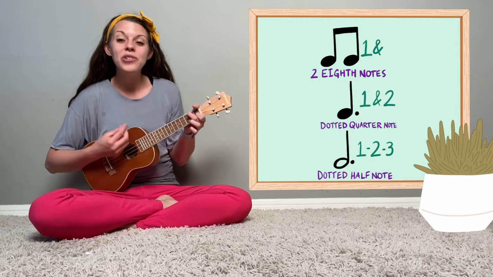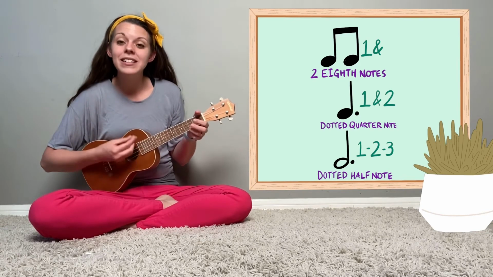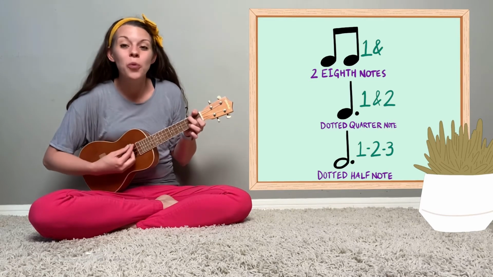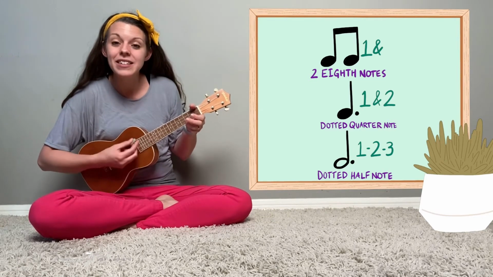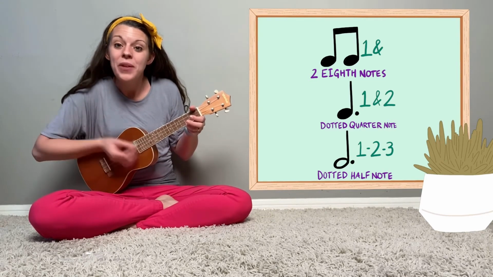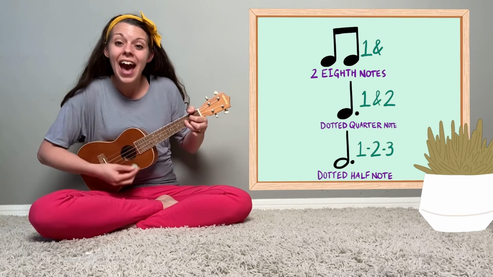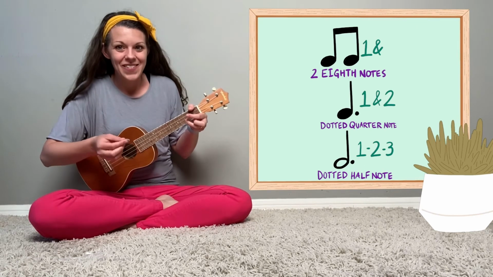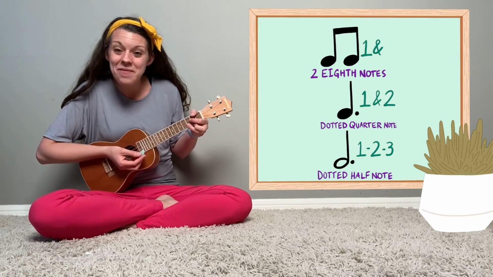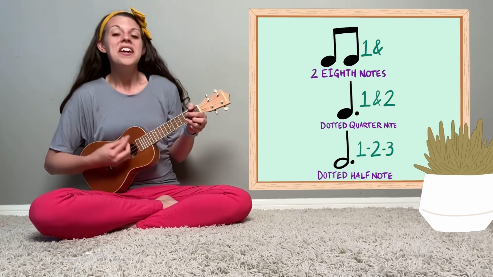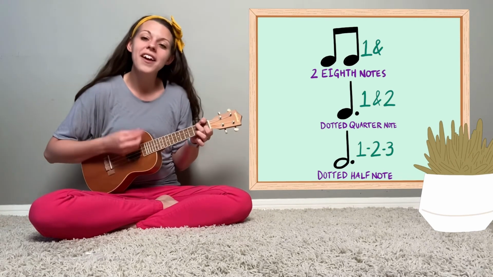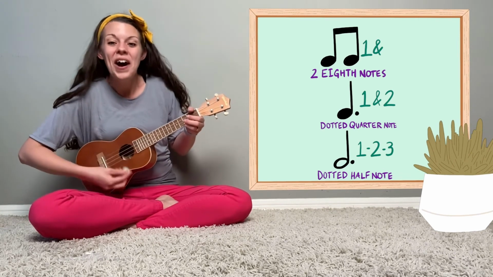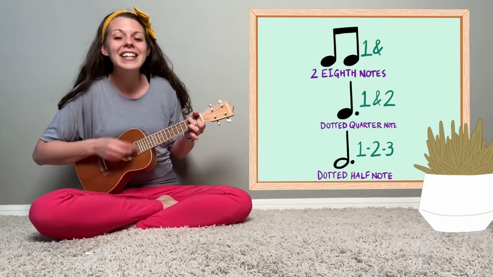2 eighth notes share 1 beat. 1 and. Dotted quarter notes 1.5 beats. 1 and 2. Dotted half notes get 3 beats. 1, 2, 3. Good job. Let's do it again. 2 eighth notes share 1 beat. 1 and. Dotted quarter notes 1.5 beats.